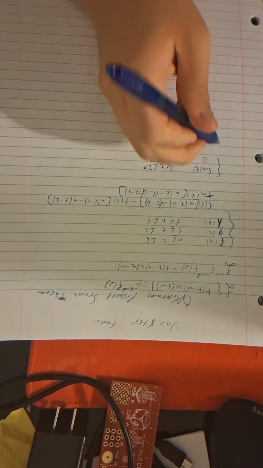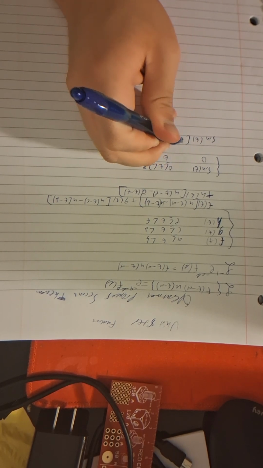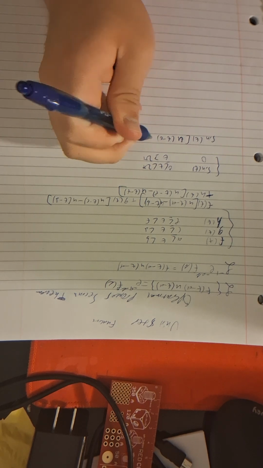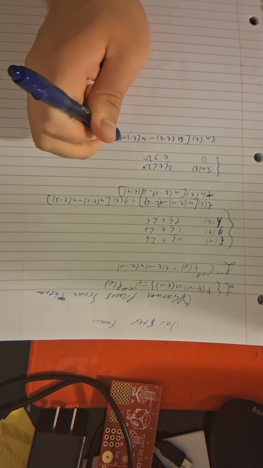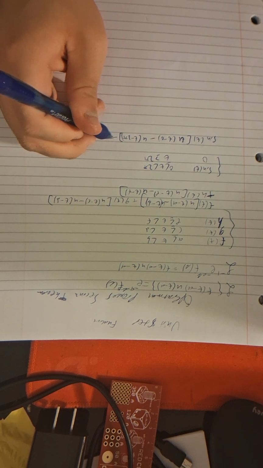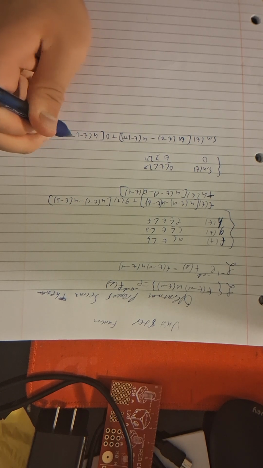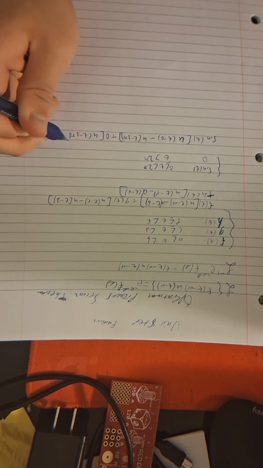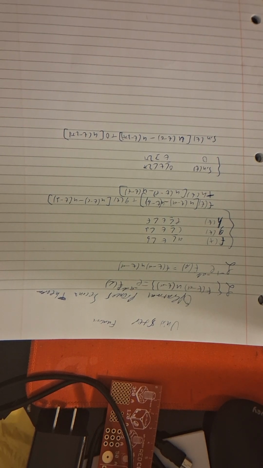Then it'll be sine of t times the unit step function of t minus 0 minus the unit step function of t minus 2 pi, plus 0 times the unit step function of t minus 2 pi. And since it never turns off, that's it. That's how you express something in terms of unit step functions.